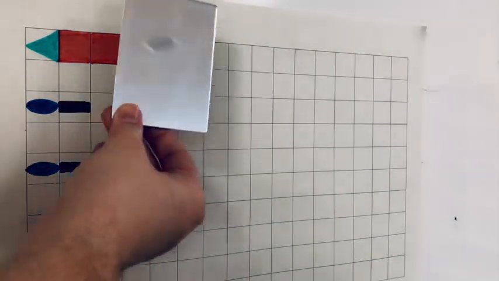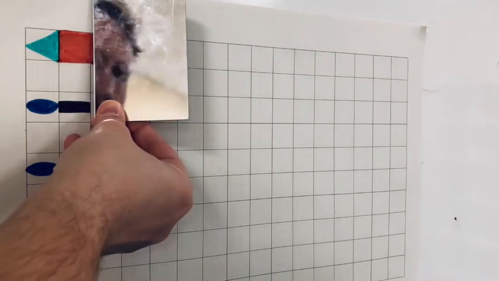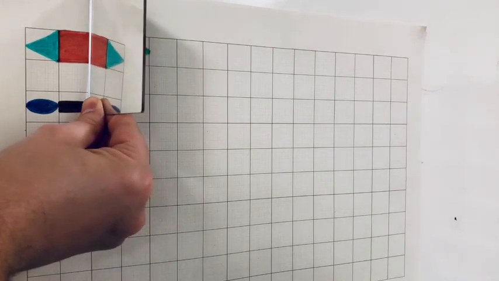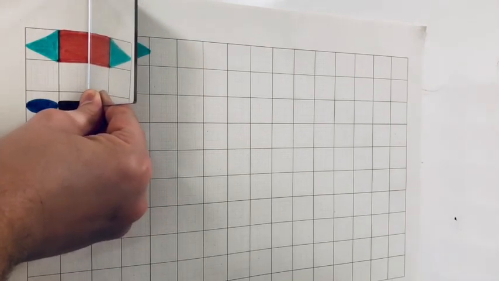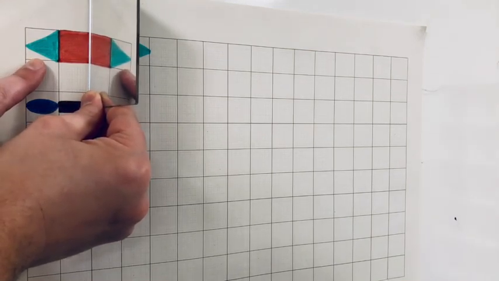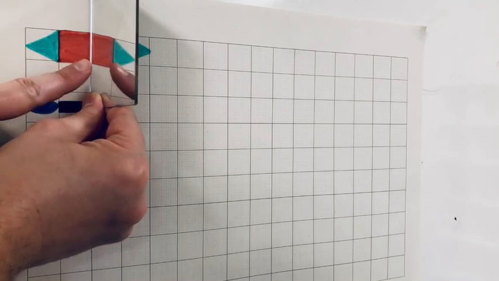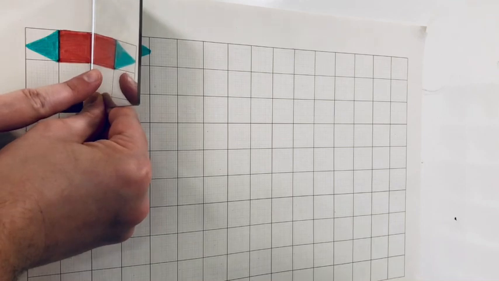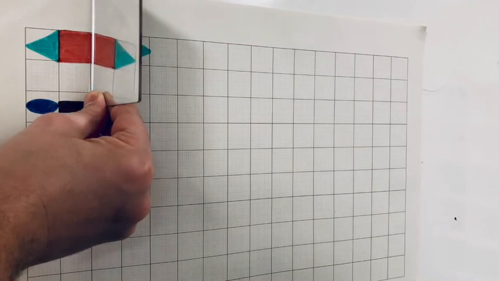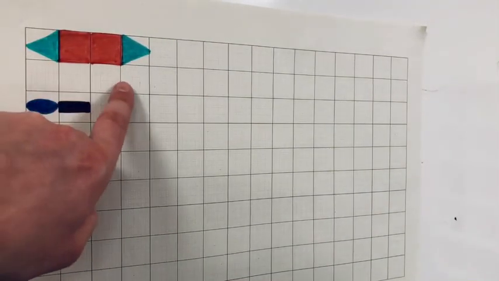If I put my mirror halfway in the middle, I can turn it until we see the other shape. Here we can see there is a green triangle, then a red square, and in the mirror, another red square, and the green triangle facing the other way. So, this has got a pattern, but it is a pattern that is reflected.